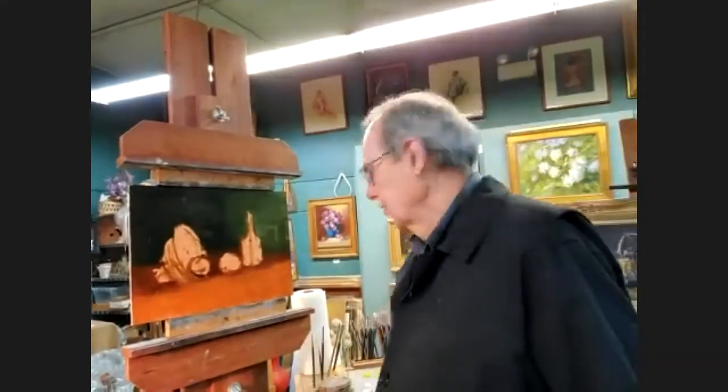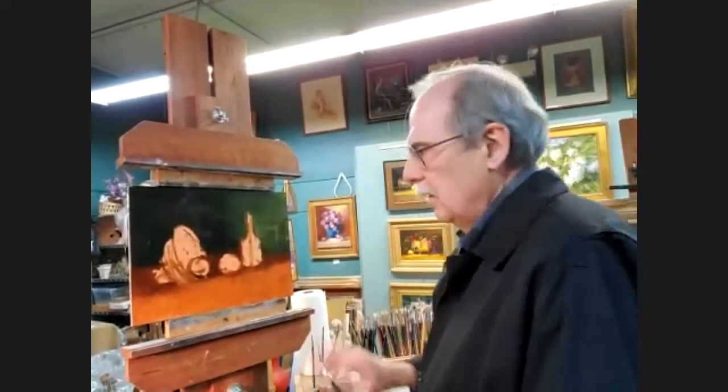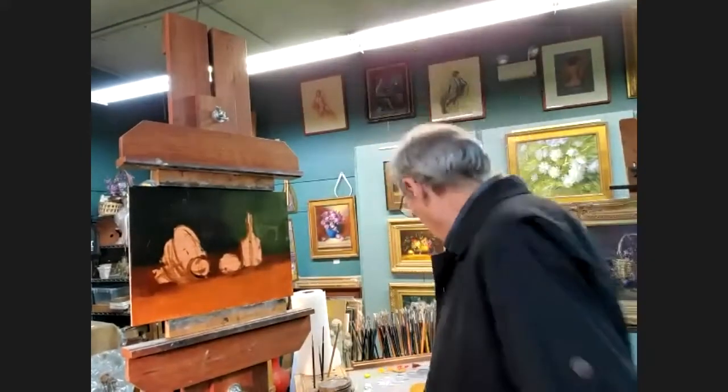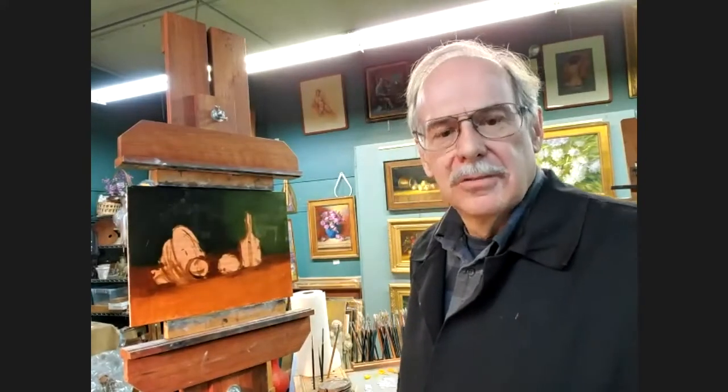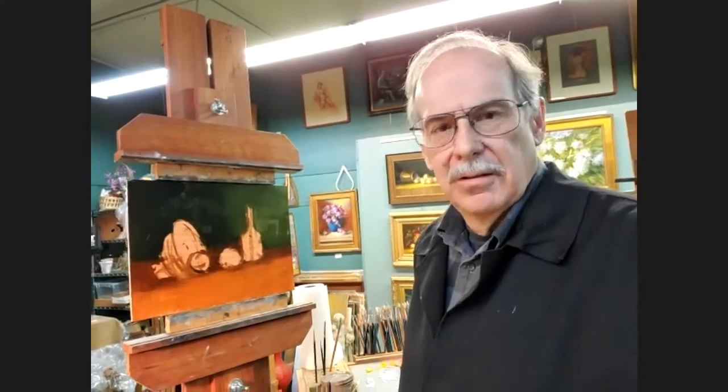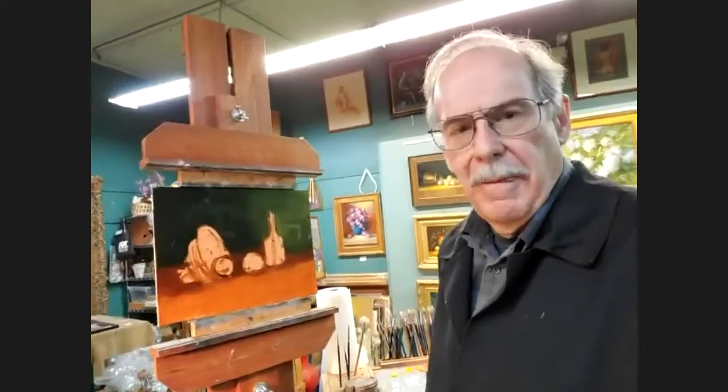So let's see if that's going to be all right again. Okay, so okay, I'm going to block this in. The brass has some darks and some. It's got a lot of green in it. Is that good? Is that still okay? Is that all right? Yeah, it looks good.